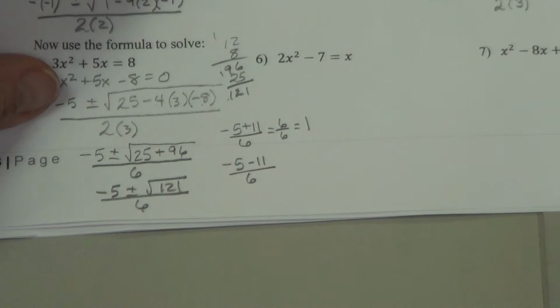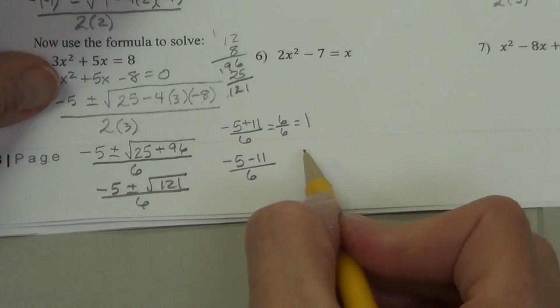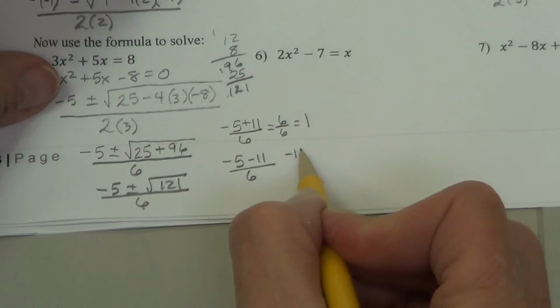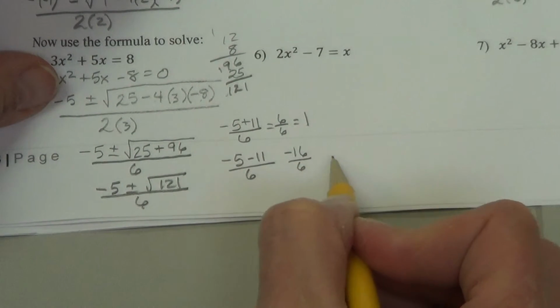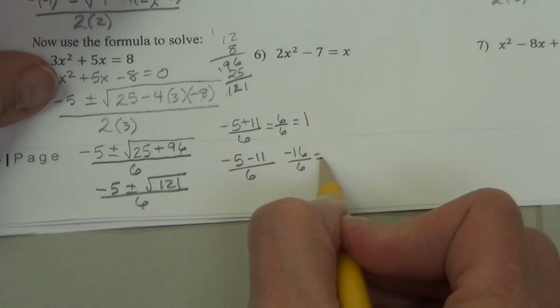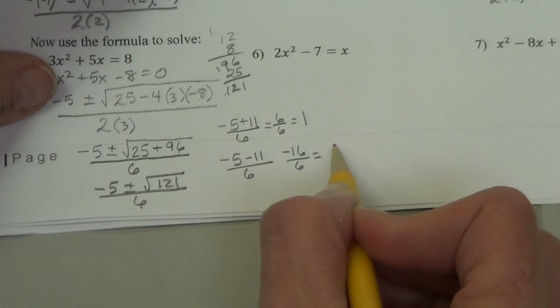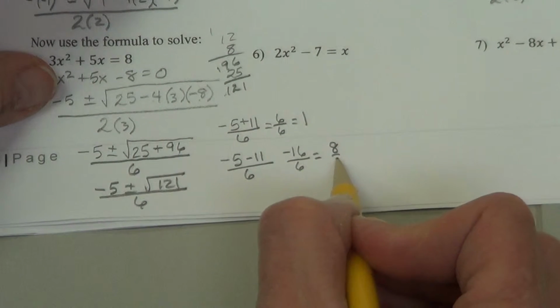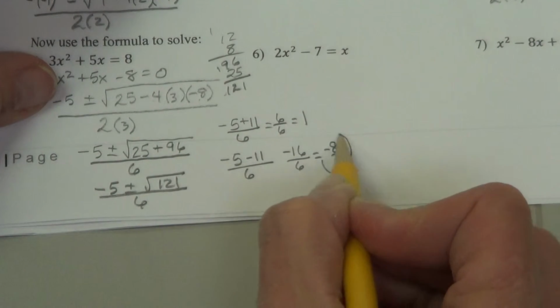And then -5 minus 11 would be -16 over 6, which could reduce to -8/3.